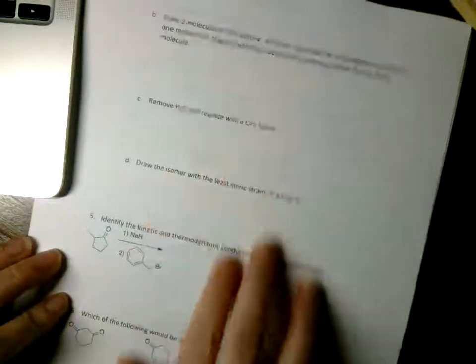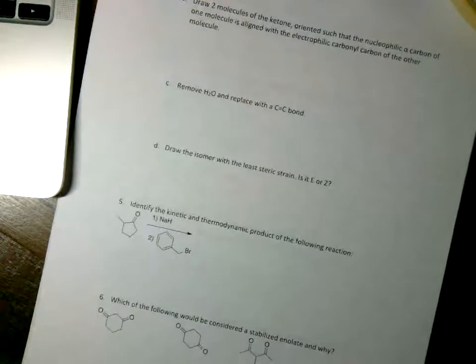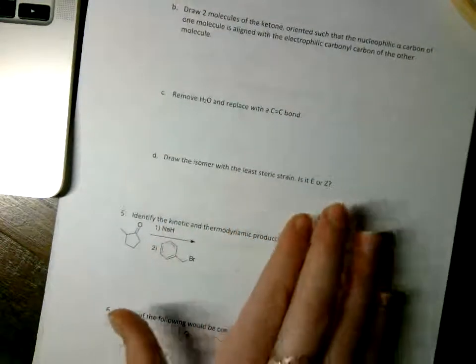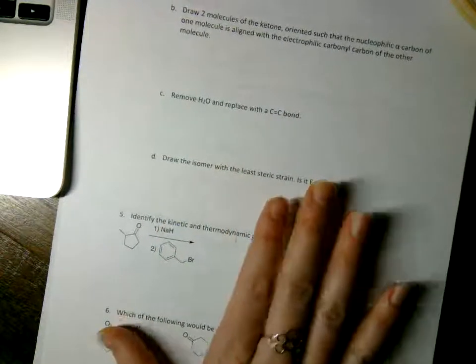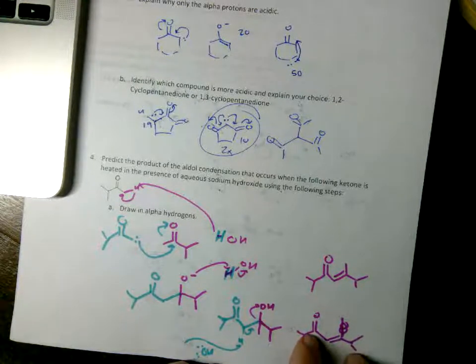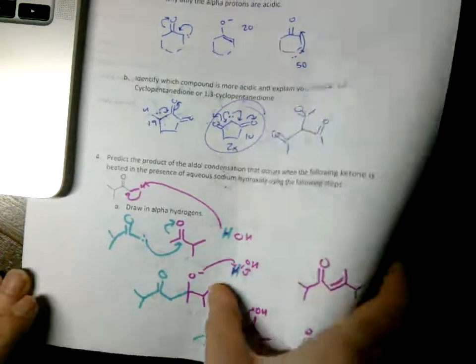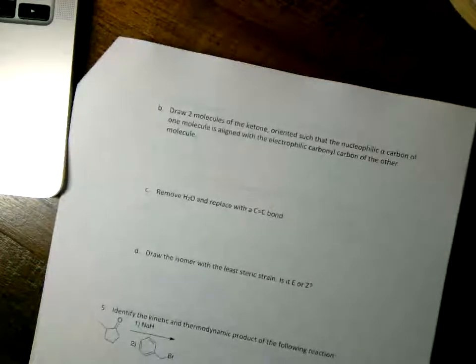Not whatever it required us to do here, because y'all did not like that. And they always want to draw the isomer with the least steric strain. So because of that, I made it the E conformation, where the larger groups were opposite from each other. They're enemies. And the methyl group was on top, so there'd be less steric hindrance. So if you have an option, it's always going to go with the less steric hindrance.